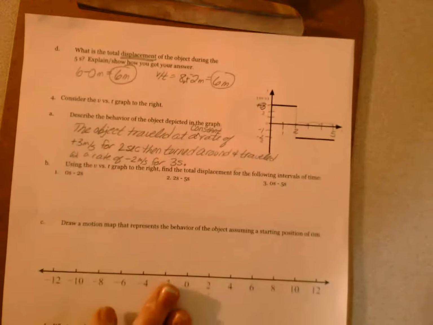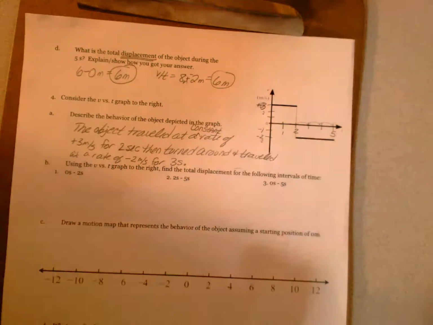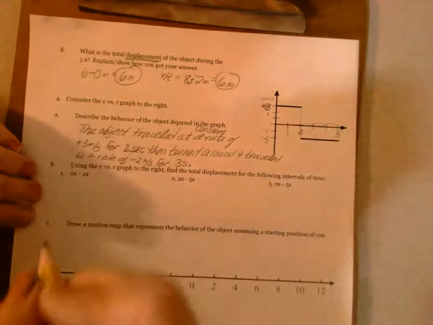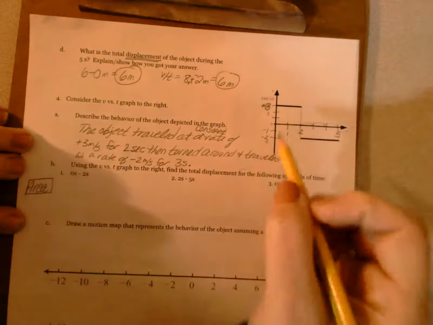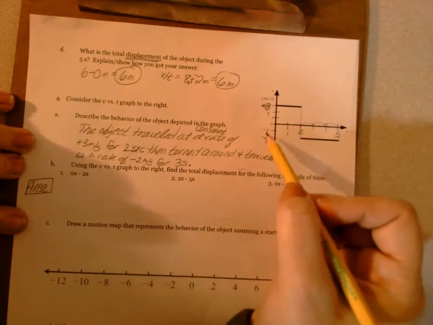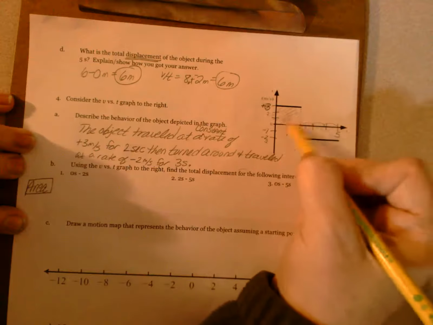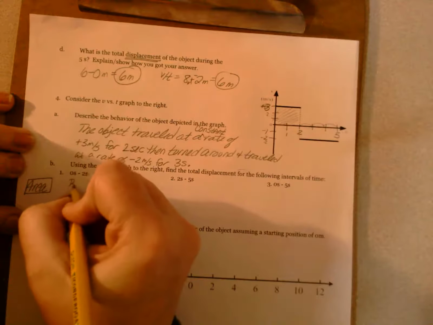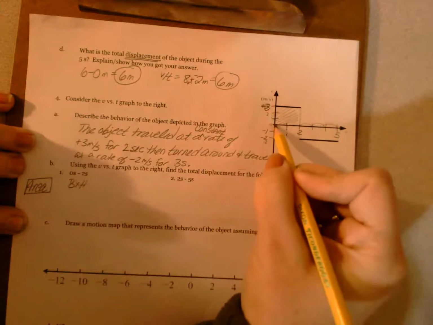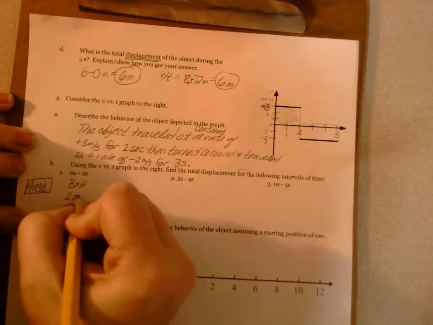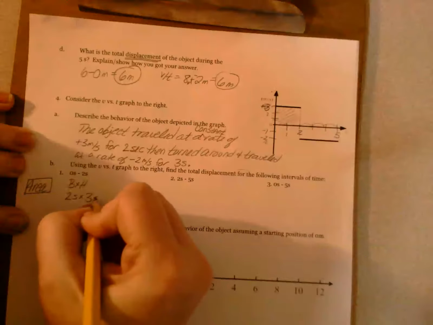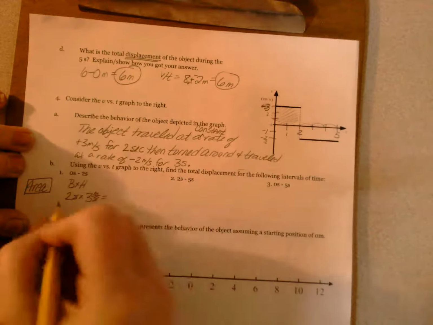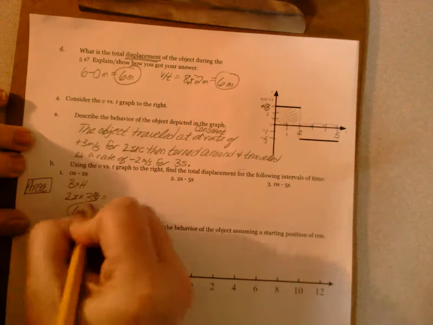So using the velocity time graph, find the total displacement for each of those intervals. Okay, this is again where we're going to use the area. And we've got some pretty basic rectangles from 0 to 2 seconds. So that is this whole thing. That is going to be base times height. Our base is 1, 2. And our height is 1, 2, 3. And that's meters per second. Again, the seconds cancel. So 2 times 3 is 6 meters. That's how far he went.